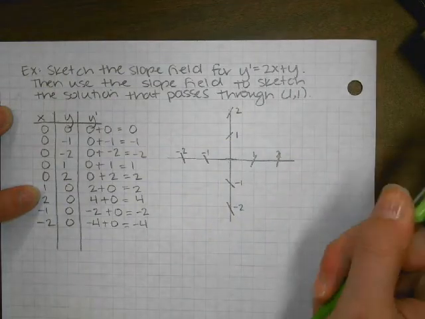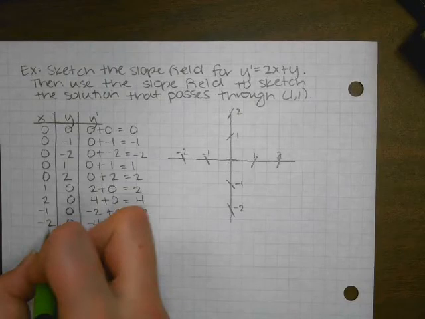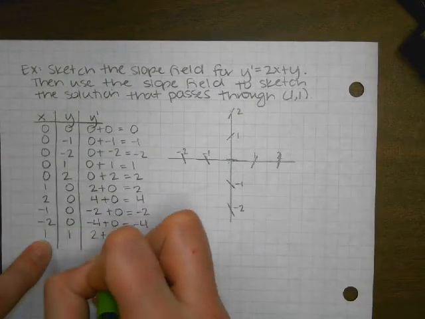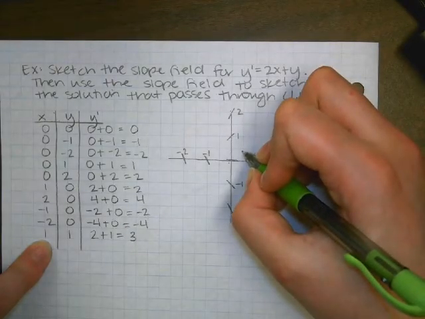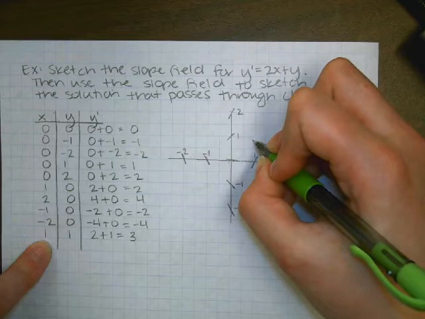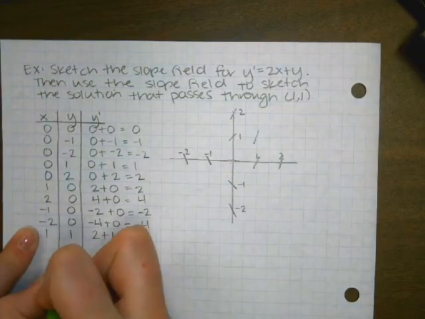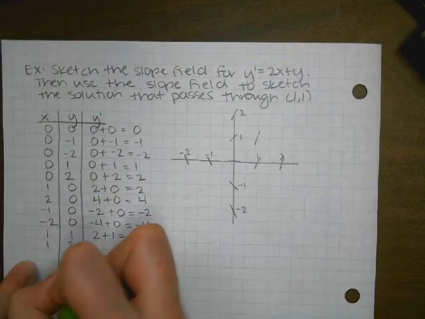Okay. And then we have to fill in all of these. So I've got 1, 1, which is 2 plus 1, and that's 3. And then I've got 1 and 2.